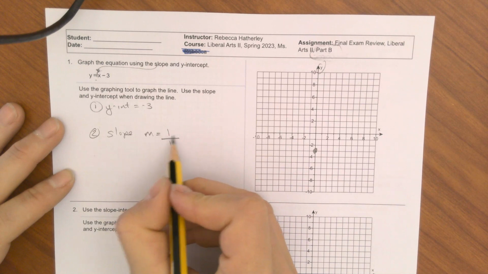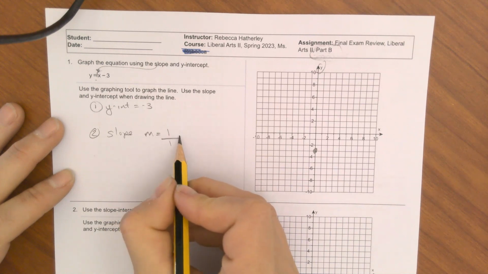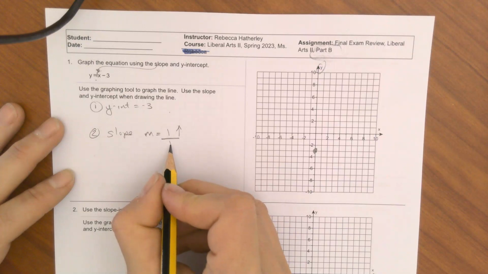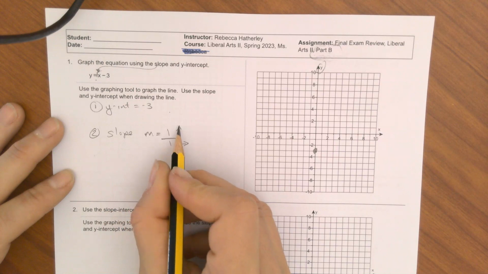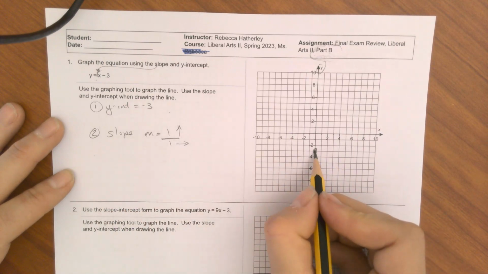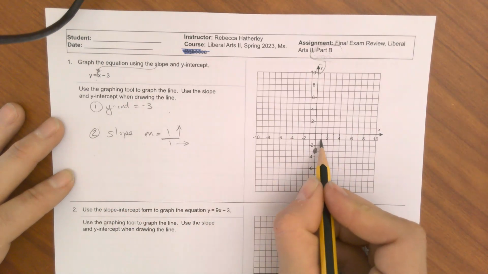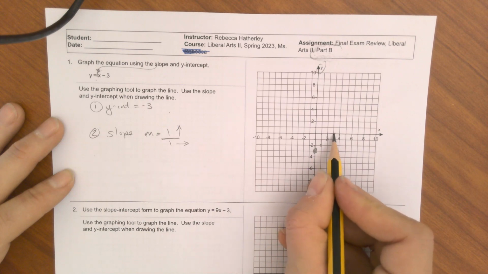So the number on the top, because it's positive, it tells us up. If it was negative, we'd go down. And here, because it's positive, we go right, and if it was negative, we'd go left. So it says go up 1, right 1. Starting here, up 1, right 1. Up 1, right 1.